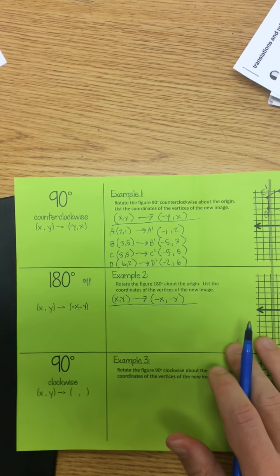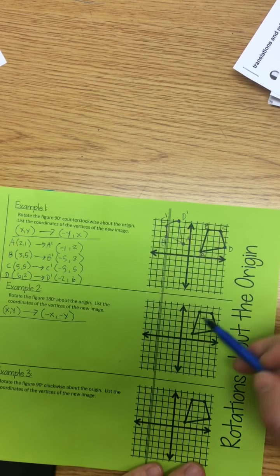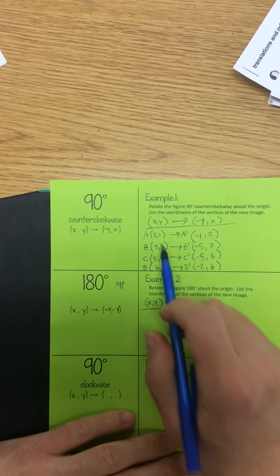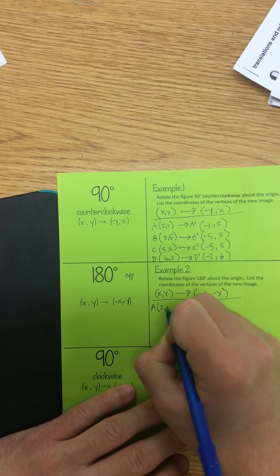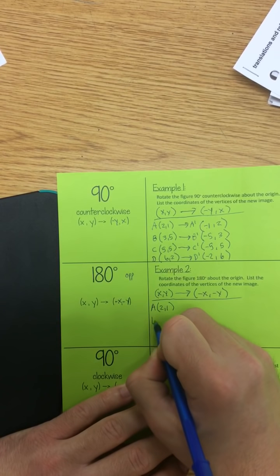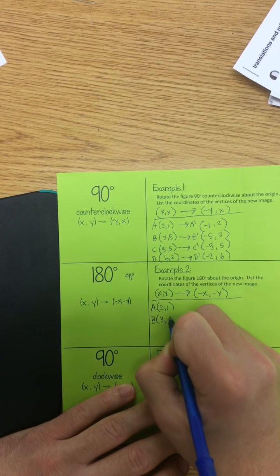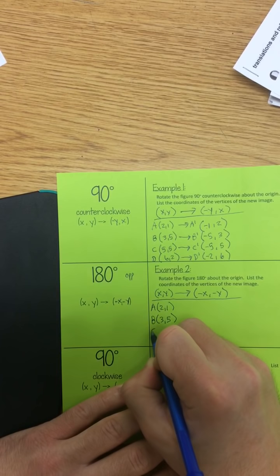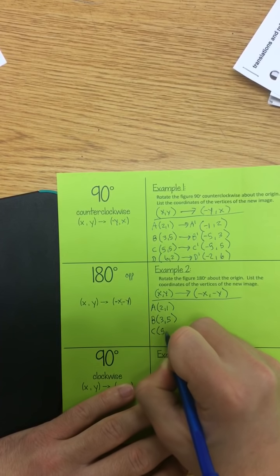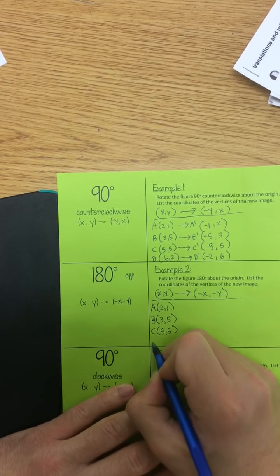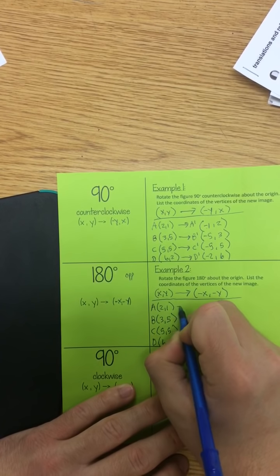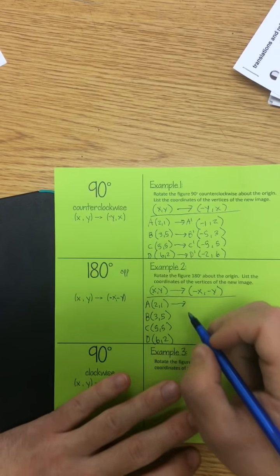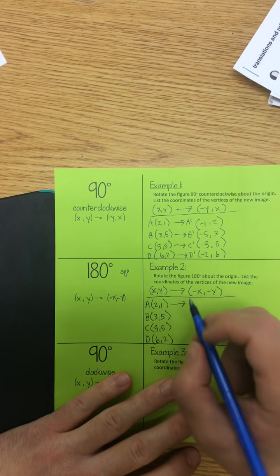So we're using our same image. If you notice, we have the same graph. So I'm just going to take the same points I have up here from above. A is 2, 1. B is 3, 5. C is 5, 5. And D is 6, 2. So if we go over, we're just taking the opposite.